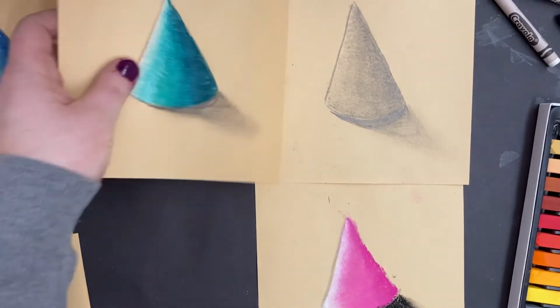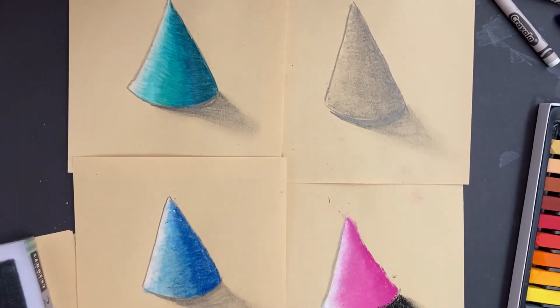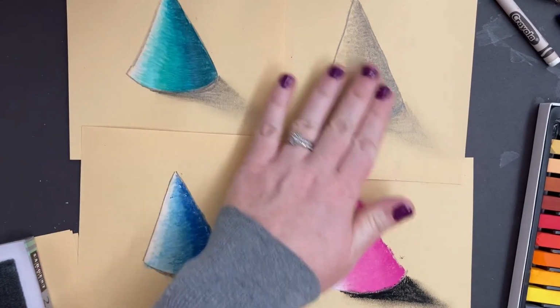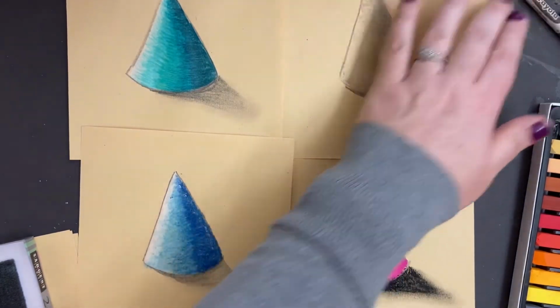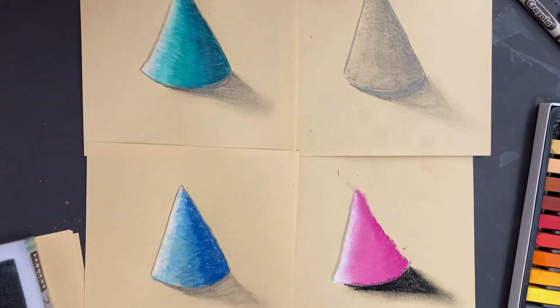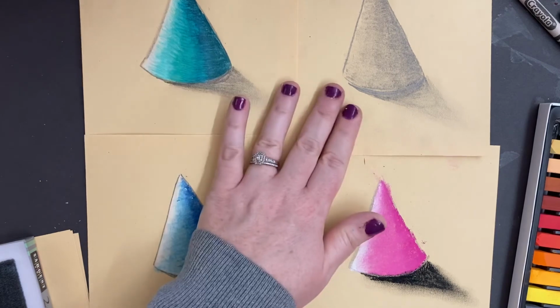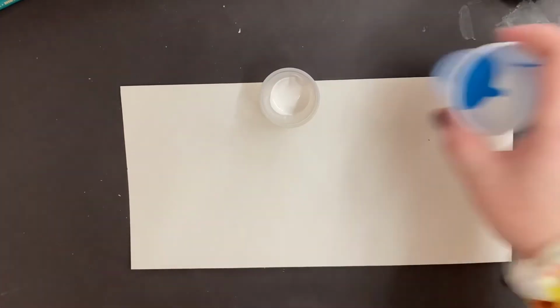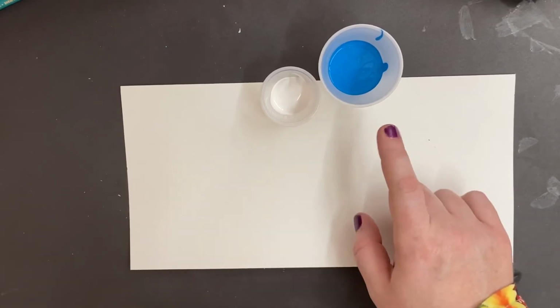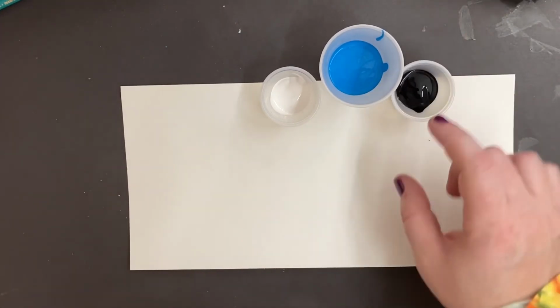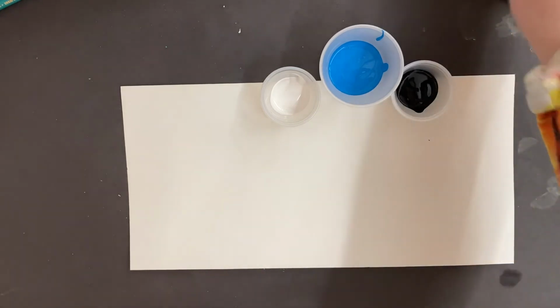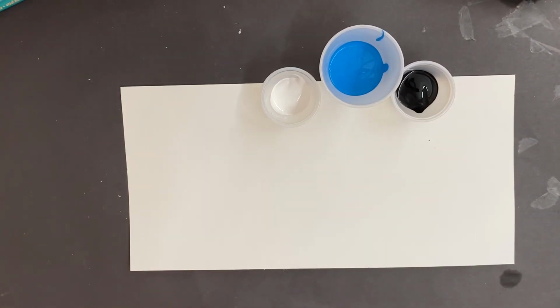Okay, I have my different 3D shapes using value, using light and dark to make them look 3D. So making my 3D shapes turn into what they look like, forms. We are also going to talk about tinting and shading. A tint is when you add white to a color. So a tint is when you add white, so you're tinting the color. When you add black to a color, you're shading. So I'm going to show you some examples right now.